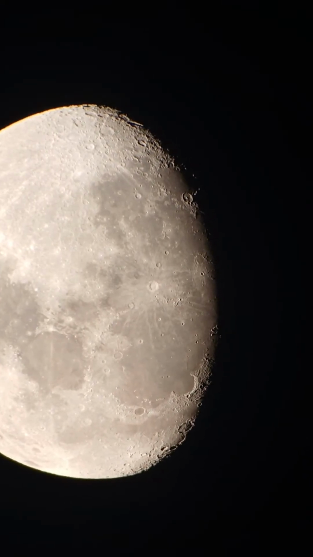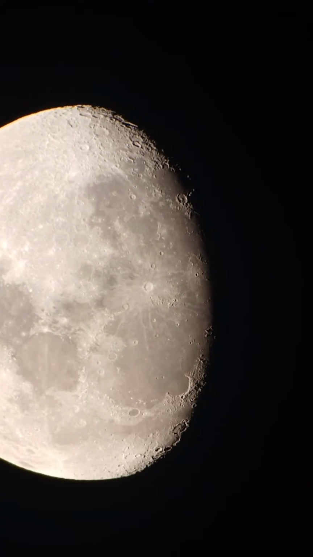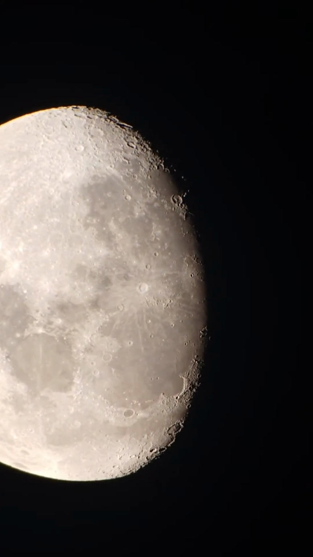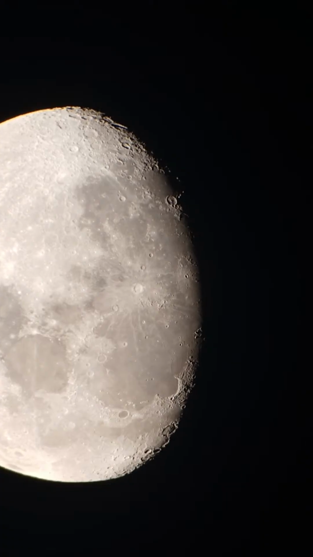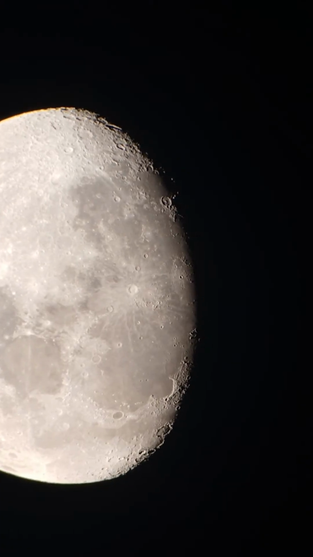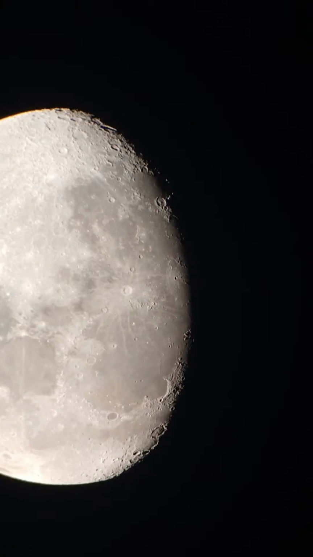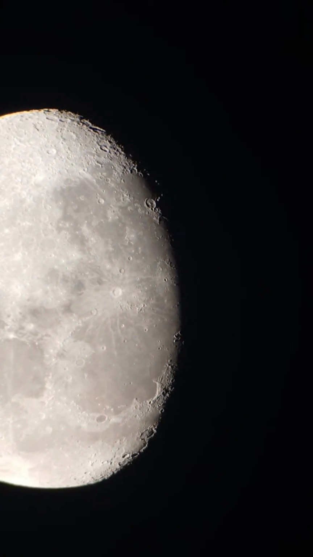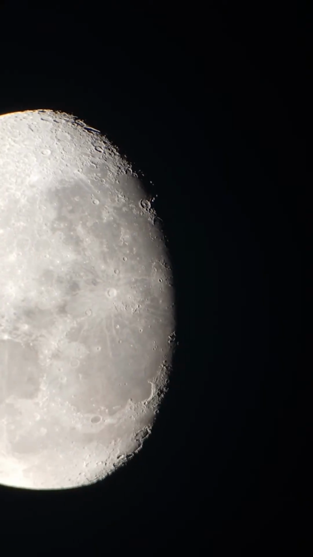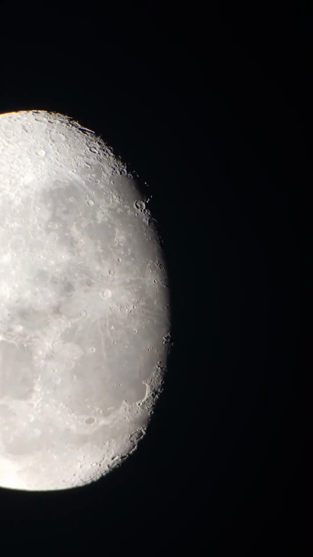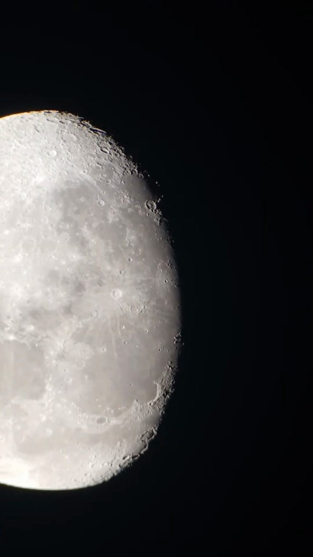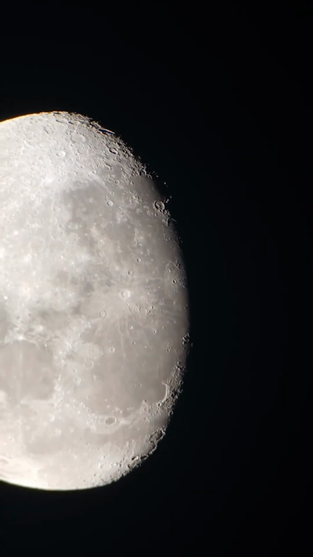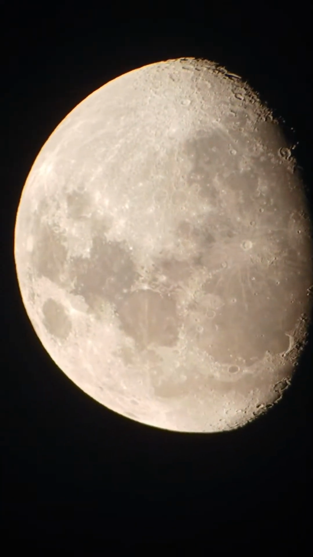To the right of the Sea of Serenity and the Sea of Vapors, that is the Sea of Rains or the Sea of Showers. The bottom right-hand side of the Sea of Showers, you'll see an area that kind of looks like a backward sea. That is the Bay of Rainbows. And those mountains off to the right-hand side of the Bay of Rainbows, those are the Jura Mountains.